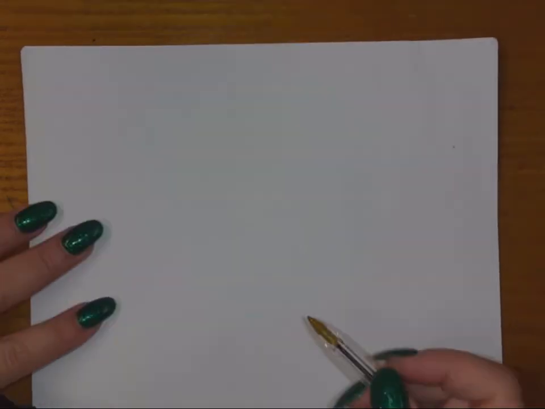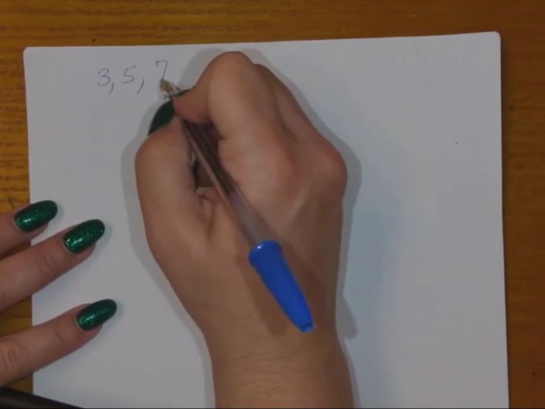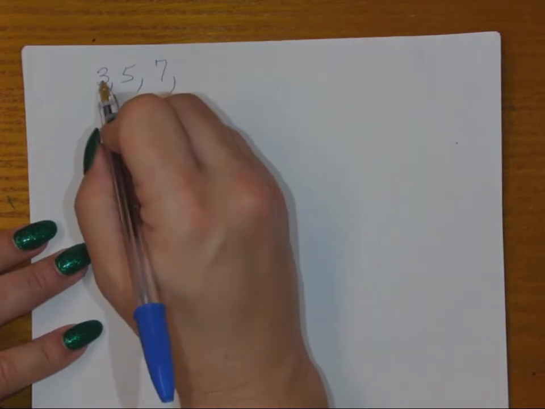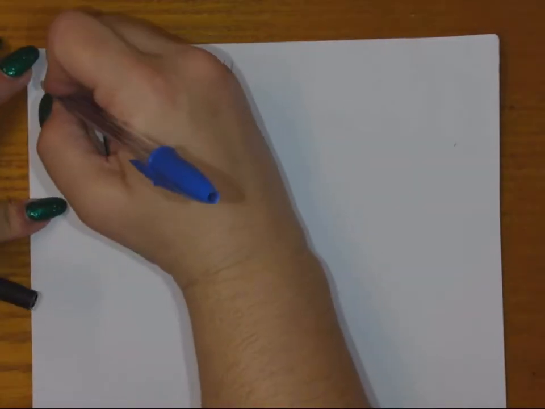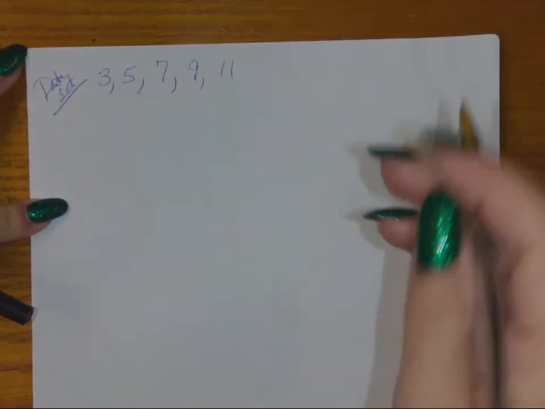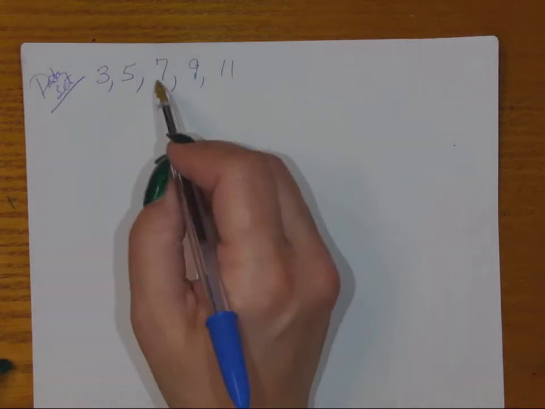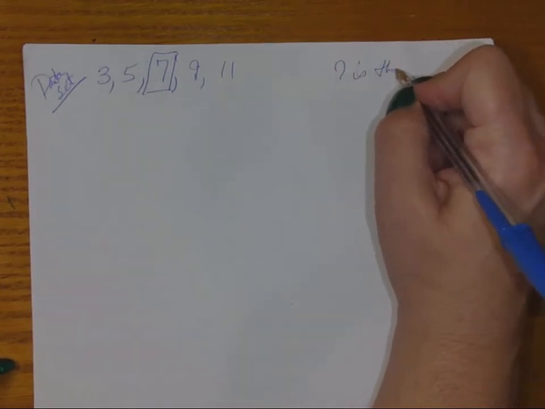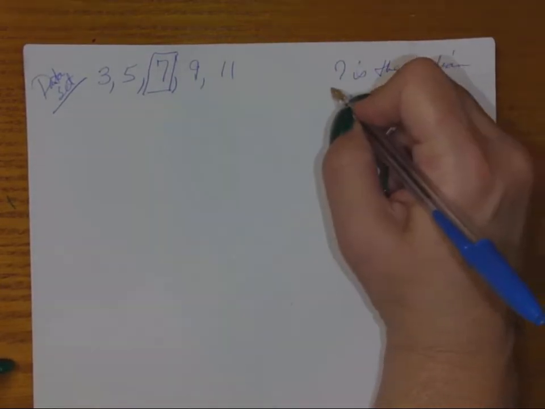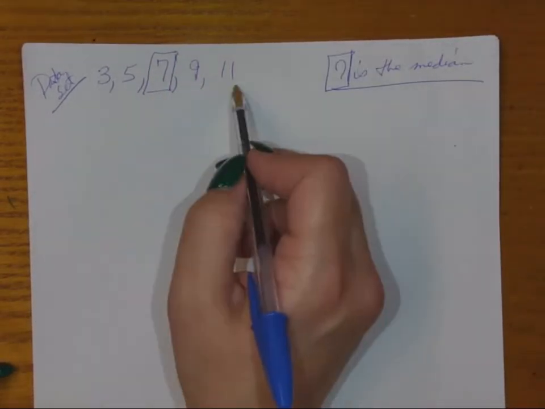So let me give you a real fast example of that. If I had 3, 5, 7, 9, and 11. Okay. So if I had 3, 5, 7, 9, and 11, if that was my data set, okay, it's a pretty simple data set. If I look at this and I say, well, the guy in the middle is the 7. 7 is the median because he's in the middle. Does everybody agree with that? Okay. And it is a data point because it was an odd number of data points.